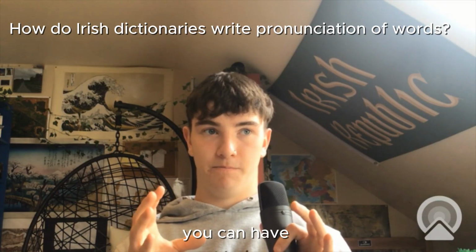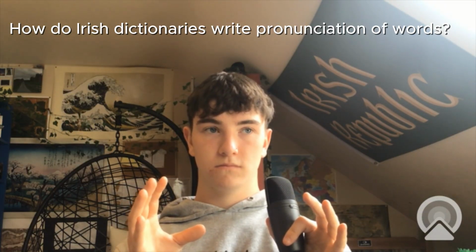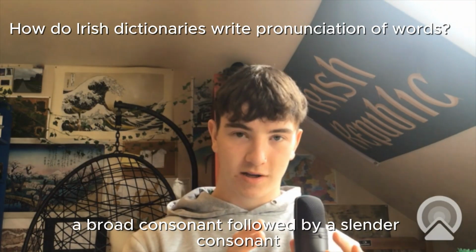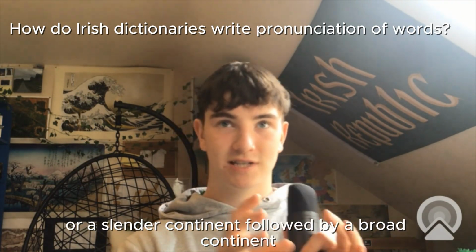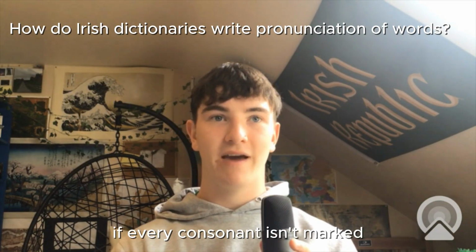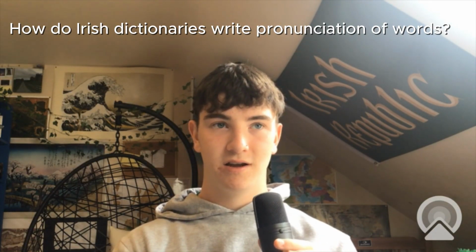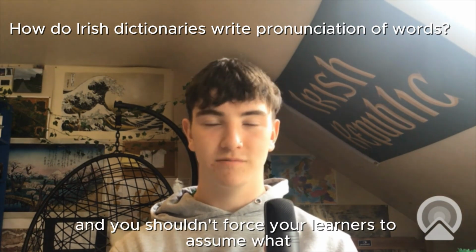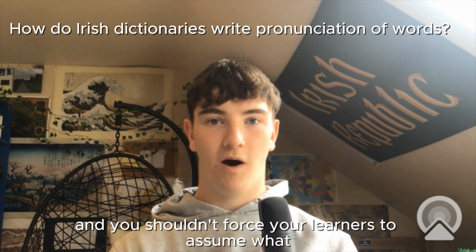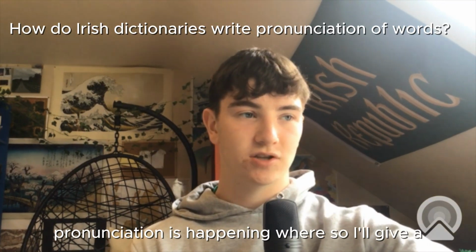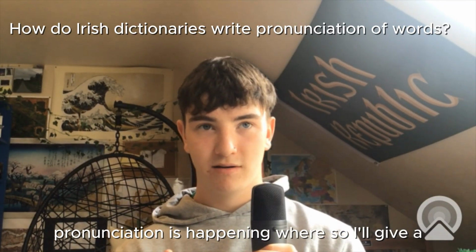you can have a broad consonant followed by a slender consonant, or a slender consonant followed by a broad consonant. And, you know, if every consonant isn't marked, it's just not clear to the learner what's happening. And you shouldn't force your learners to assume what, you know, pronunciation is happening where.